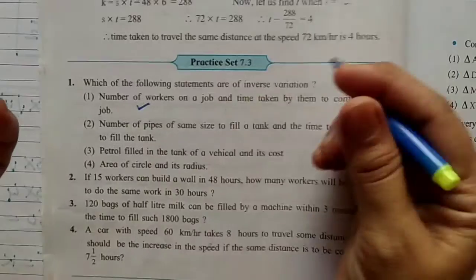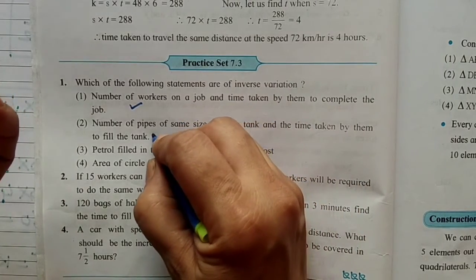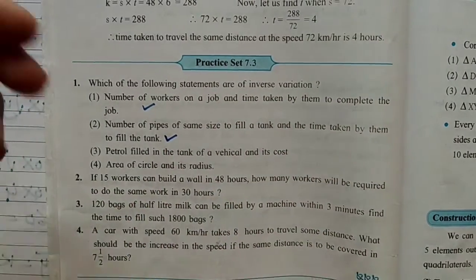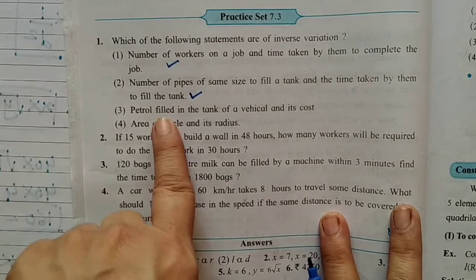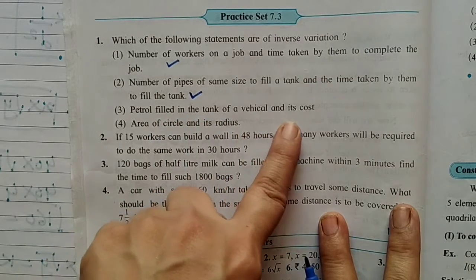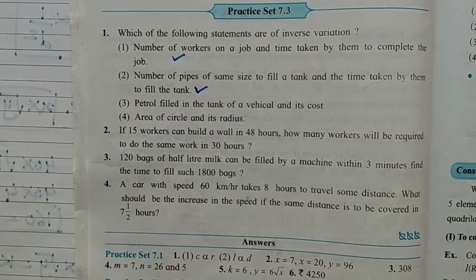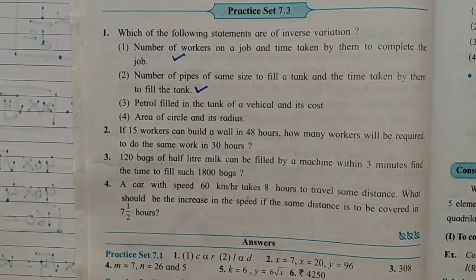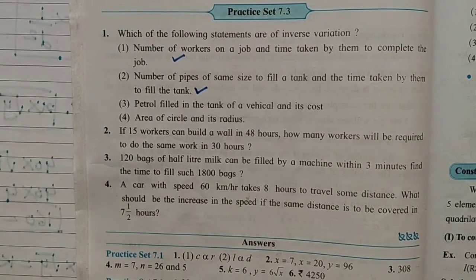So this is also a statement of inverse variation. Now let us see this: petrol filled in a tank of a vehicle and its cost. Now petrol. Suppose I want to fill 1 liter of petrol and I have to pay 80 rupees.